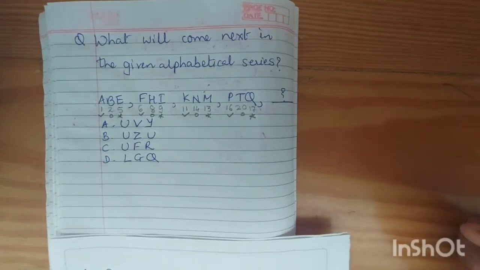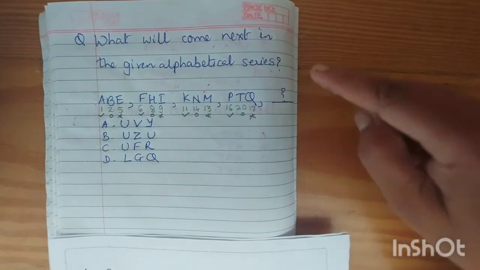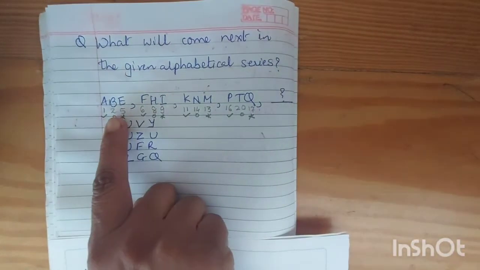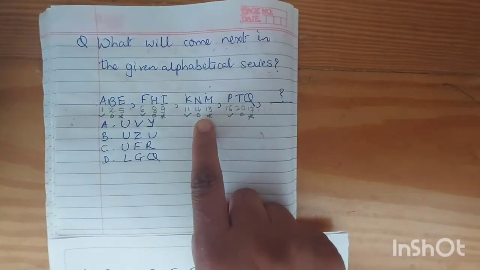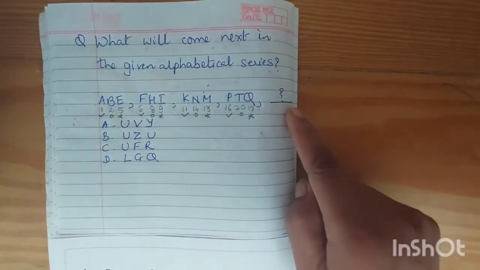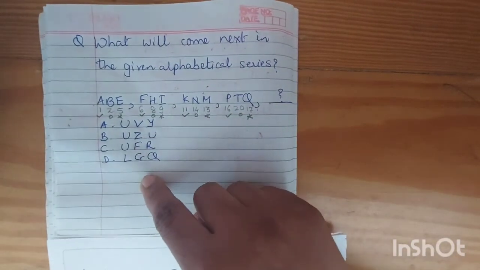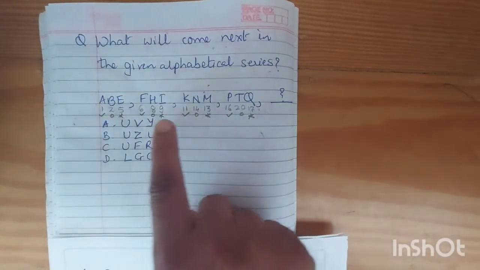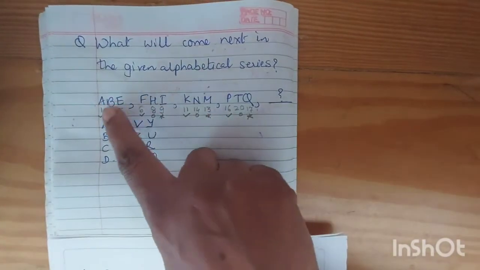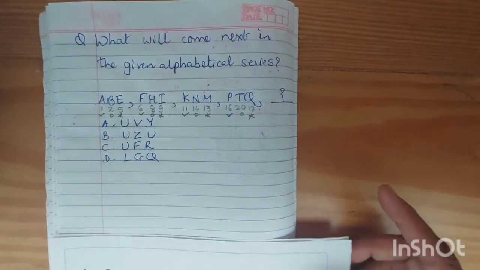Let us discuss this question. What will come next in the given alphabetical series? ABE, FHI, KNM, PTQ, and here you need to find out. Here the options are given. Now you can see something I have written with pencil below the alphabets. What are they?